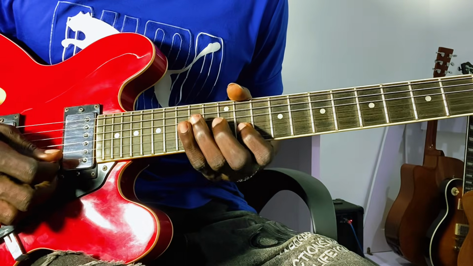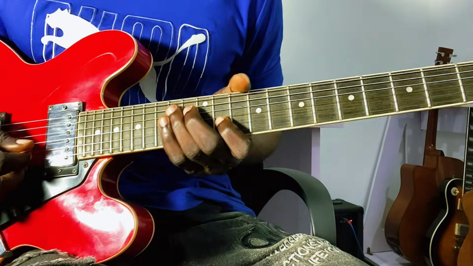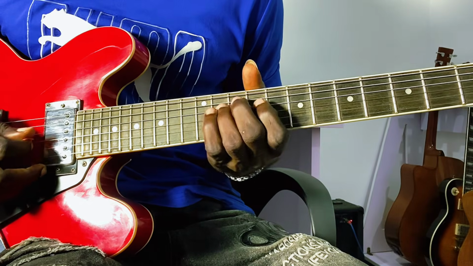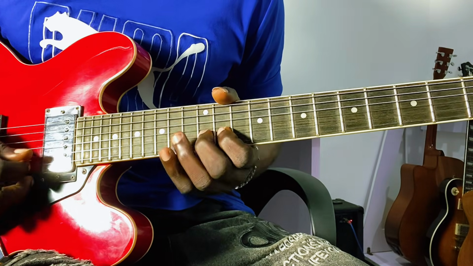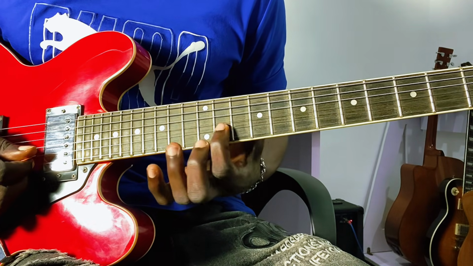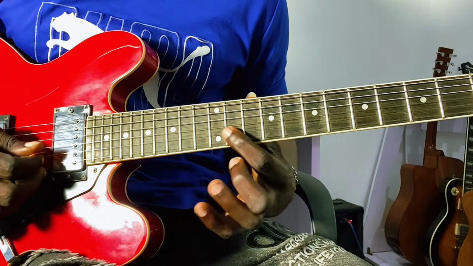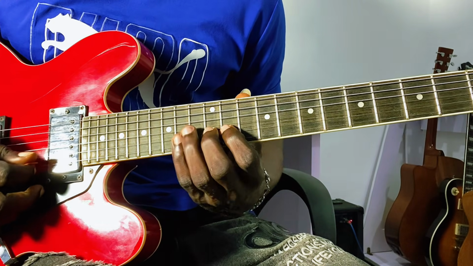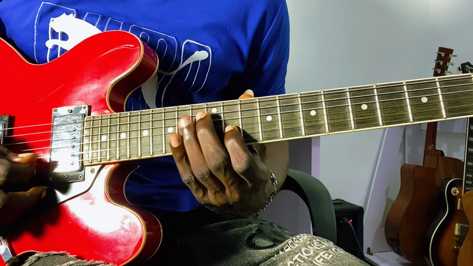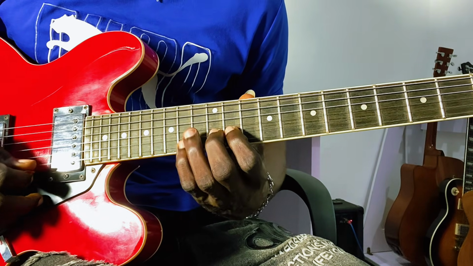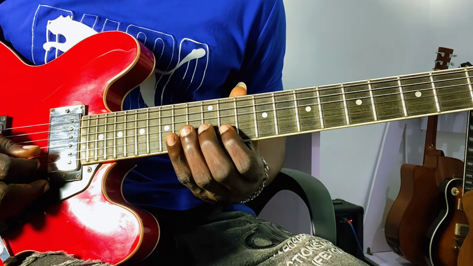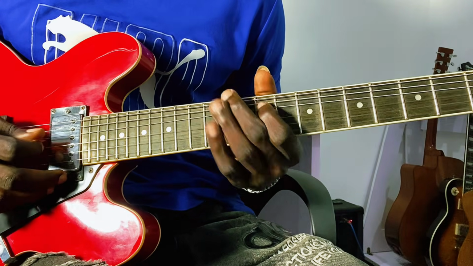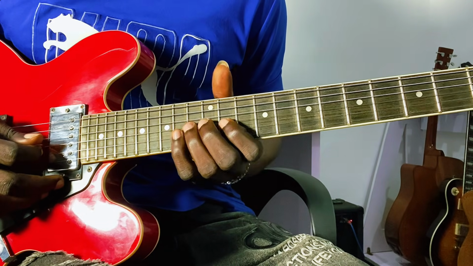So for this shape I play it like this. I start using my T-do, then I hammer on.